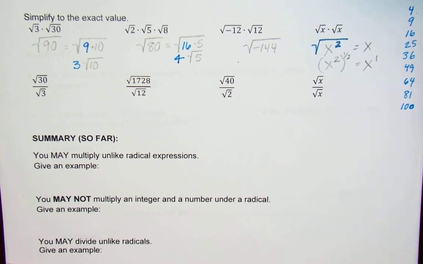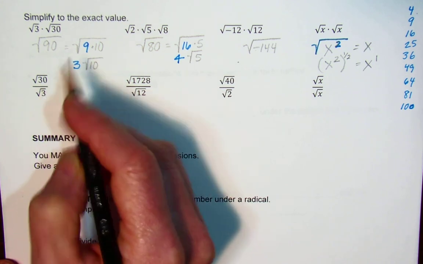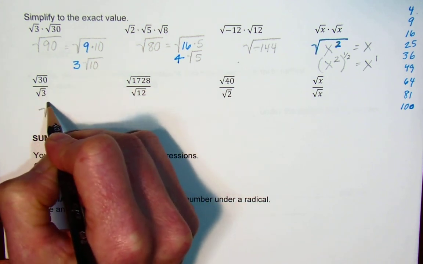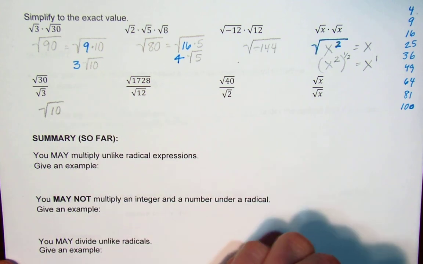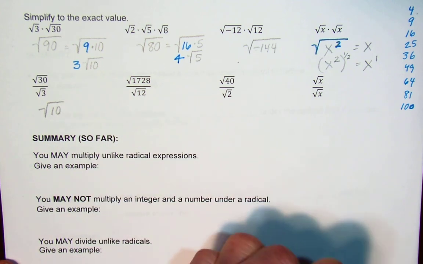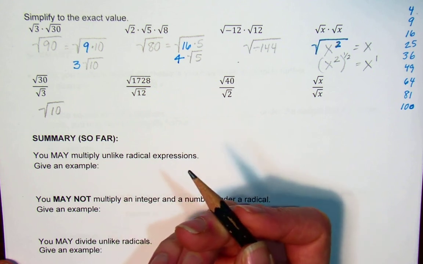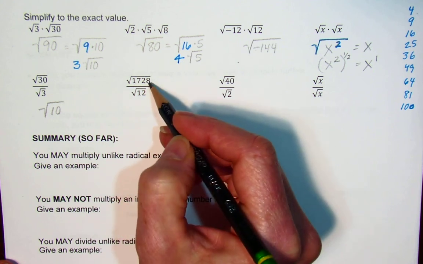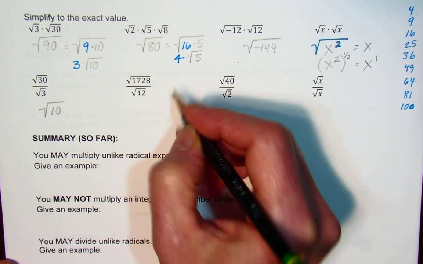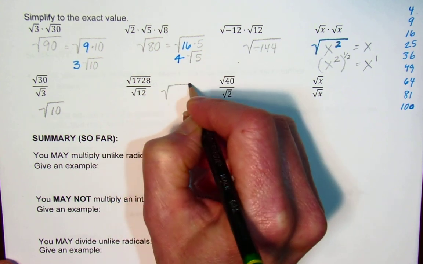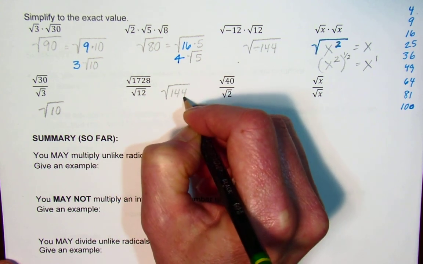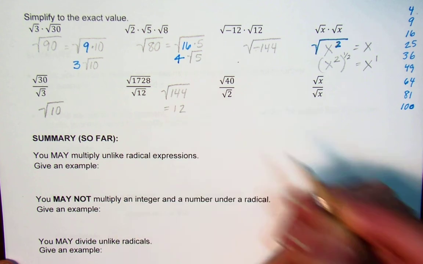What about with division? The same assumption applies. Two radical expressions can be divided. 30 divided by 3 is 10, so root 30 divided by root 3 is root 10. Using my calculator, 1,728 divided by 12 would be then root 144, which of course is 12.